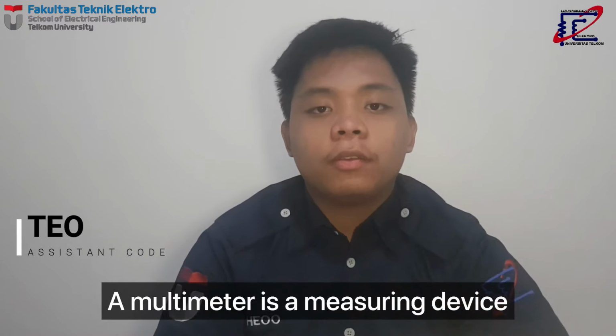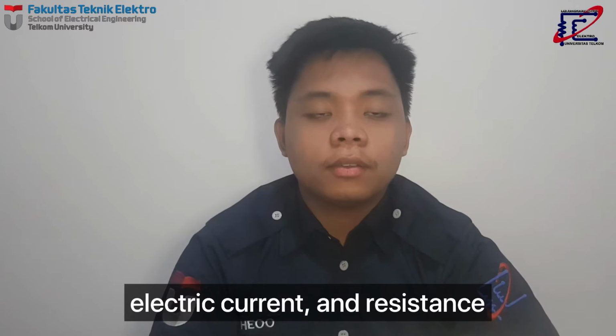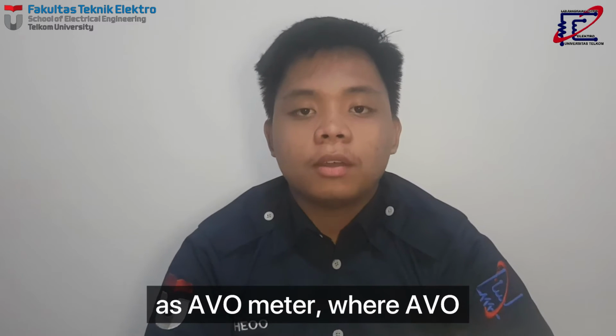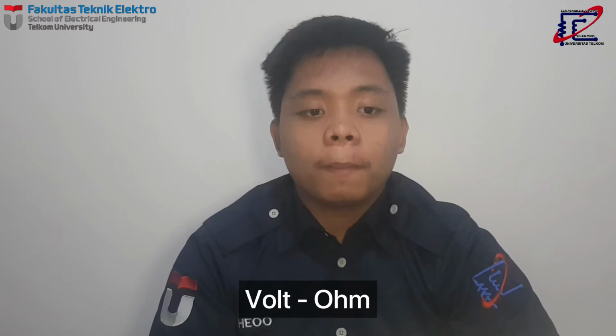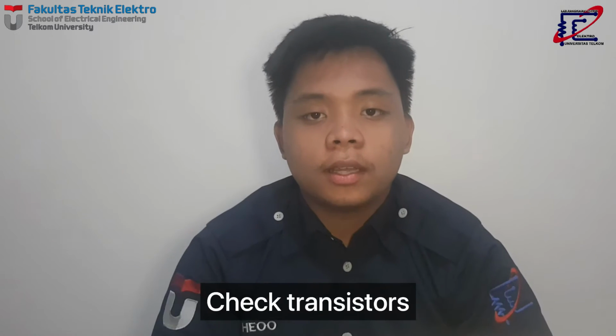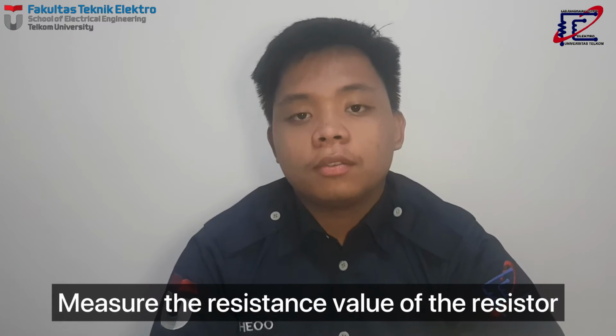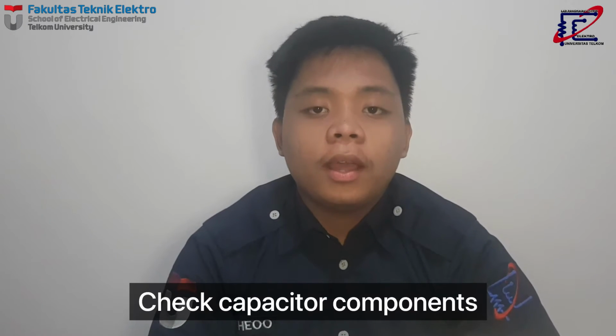A multimeter is a measurement device to measure voltage, electric current, and resistance. A multimeter is also known as an avometer, where avometer stands for ampere, volt, and ohm. The function of a multimeter is to measure the current of the circuit, check transistors, measure the resistance value of a resistor, check capacitor components, and so on.